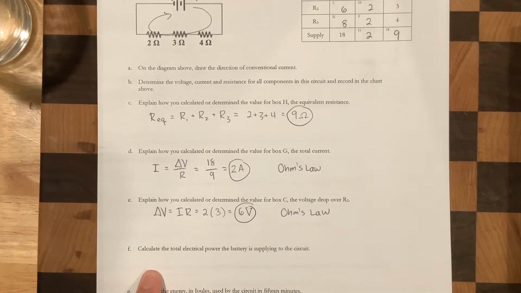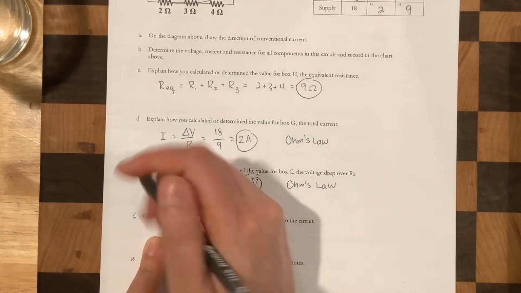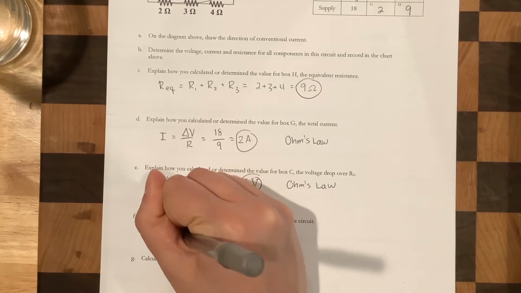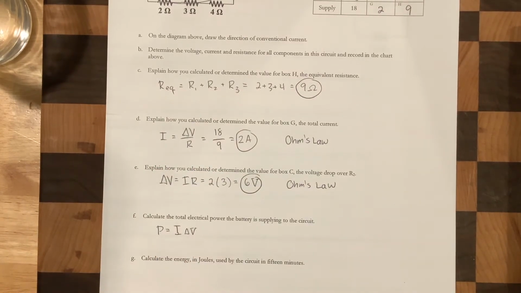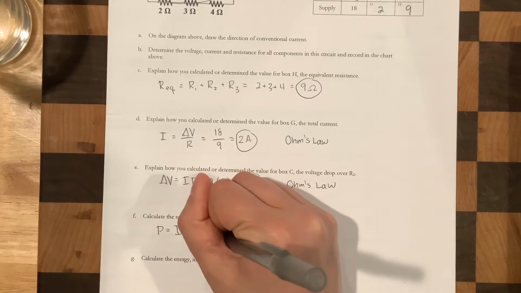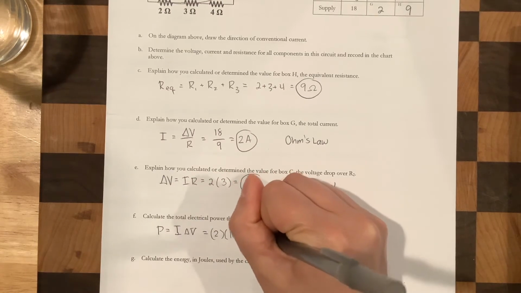Now this is a straight up calculation for F. I don't need to explain anything. I would just apply my power equation. Power is current times voltage. So in this case, the current is 2 amps, the voltage is 18, that is 36 watts.